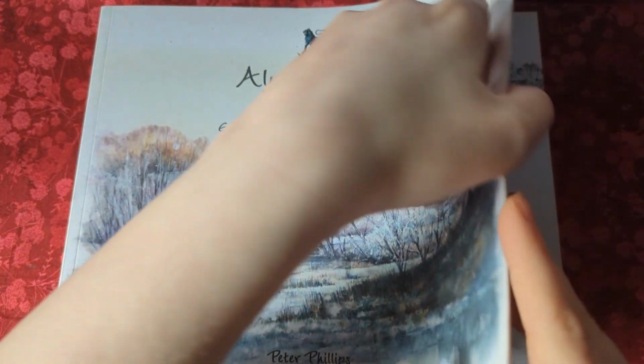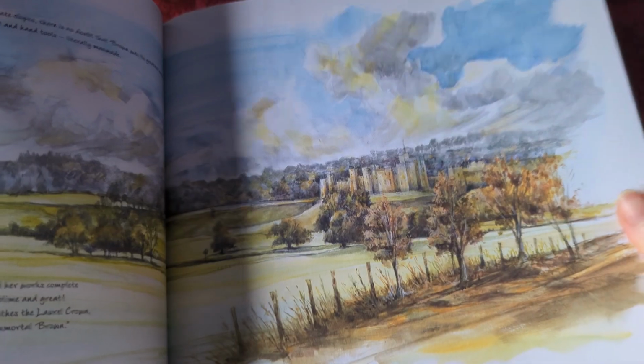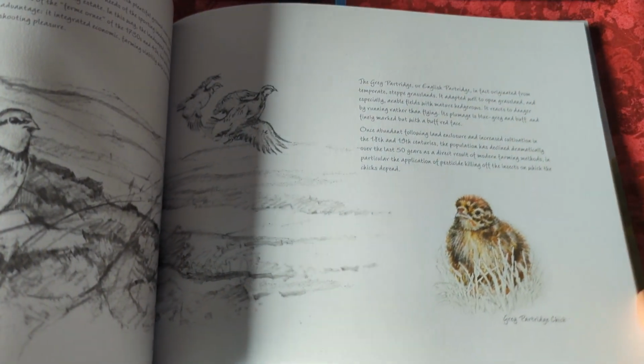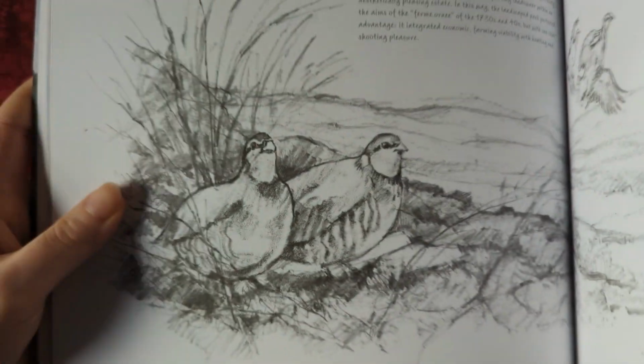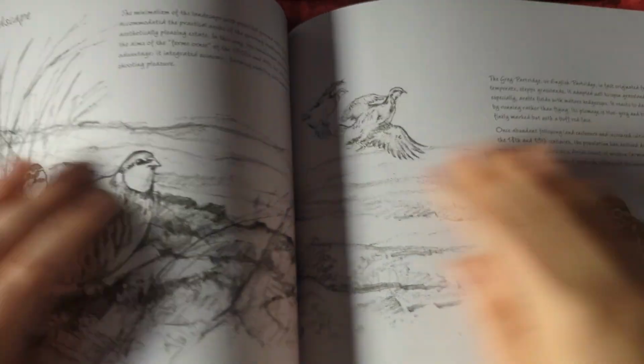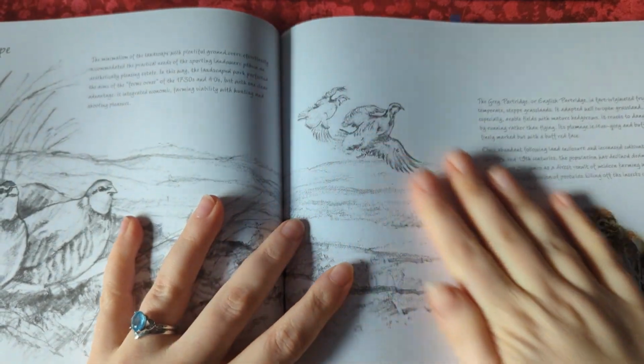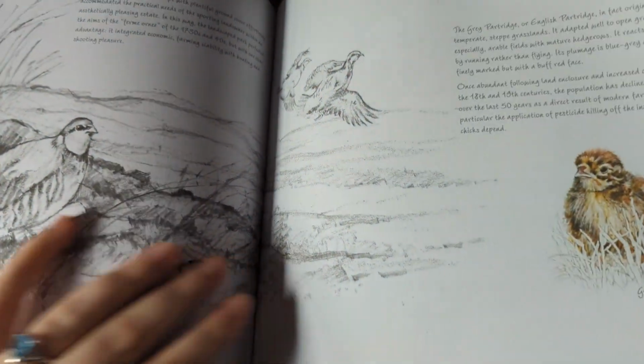So it's great for environments as well, but there's a lot of sketches in this of wildlife too, and that's what I find really inspiring in terms of animal drawing from this book.